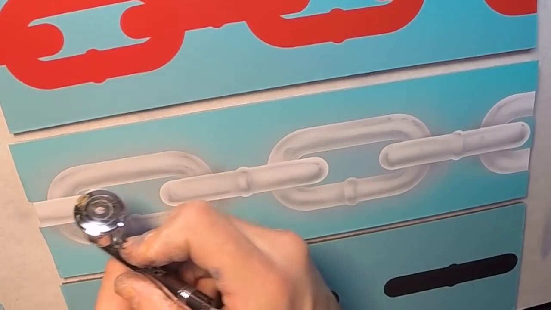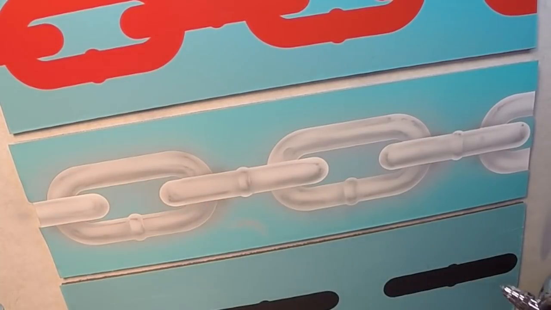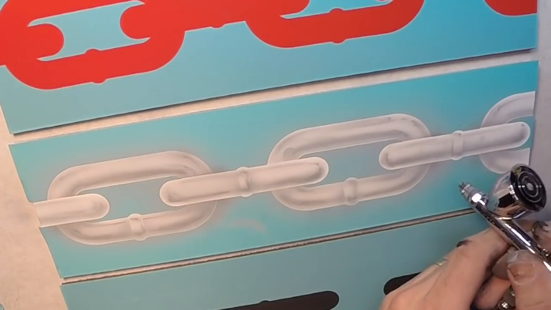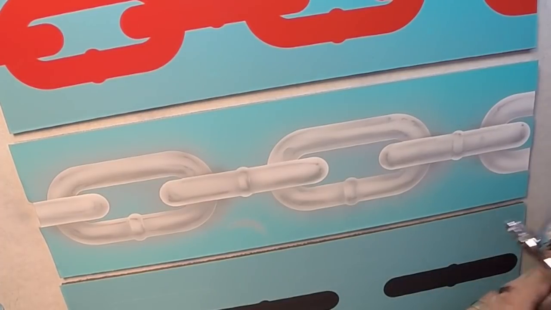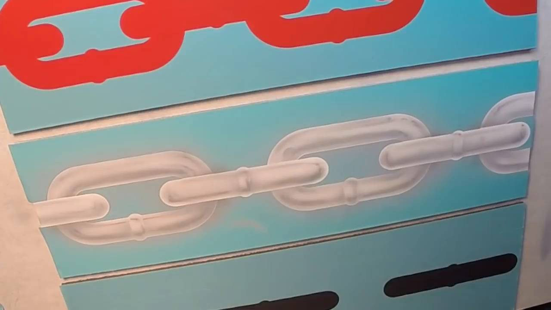Remember, all this is core shadows, core highlights, cylindrical, basic shading to form that look of a chain. Now, once you get this in a rhythm, you'll do a whole section of chain on, say, the side of a bike really, really fast. I'm taking my time here, but once you do it, you just go boom, boom, boom. You'll go right down the line.